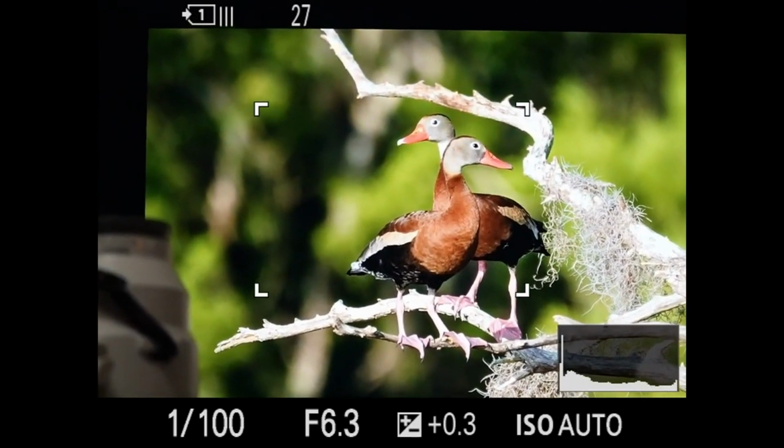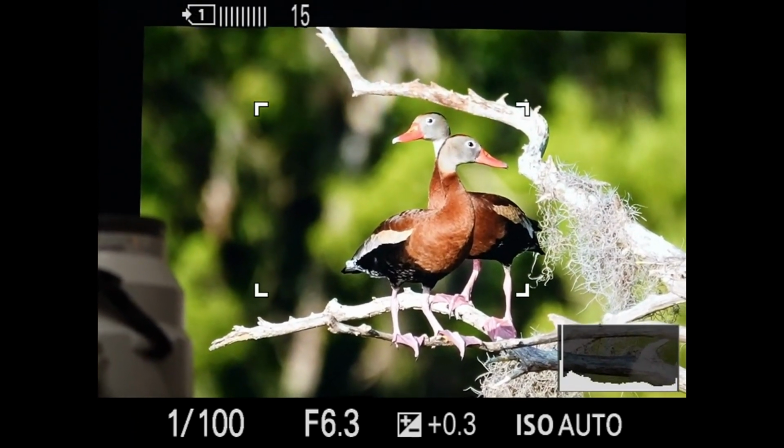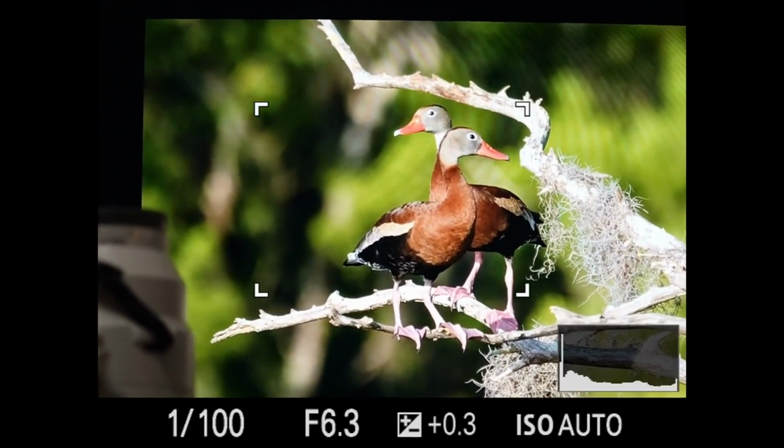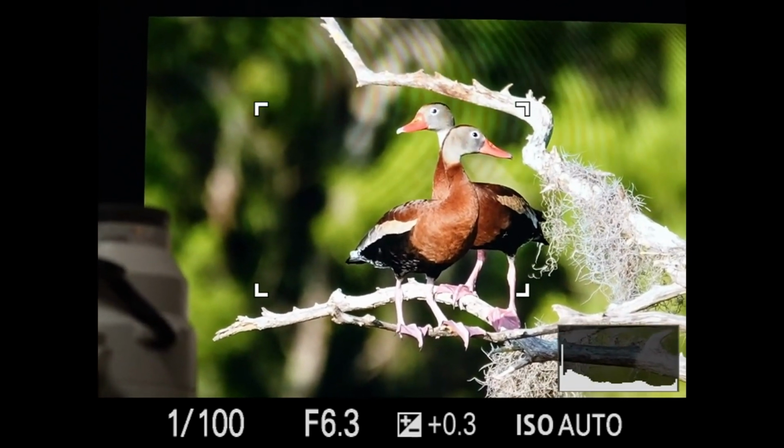It's continuously focusing. It's continuously trying to find focus, and that'll change as long as you're in AFC, or servo as some cameras call it.